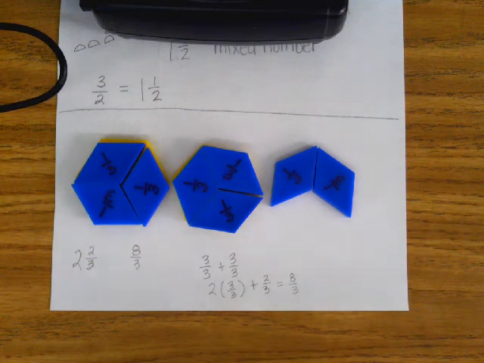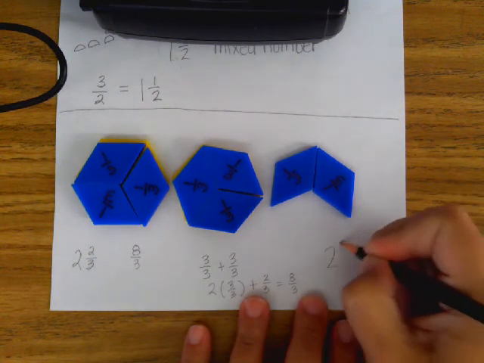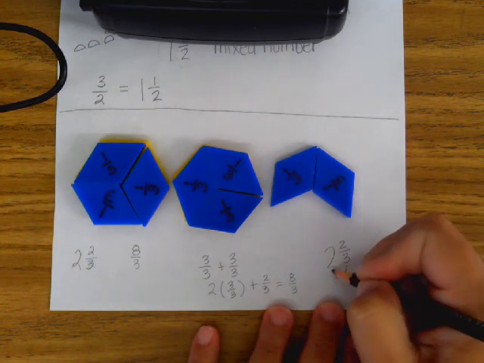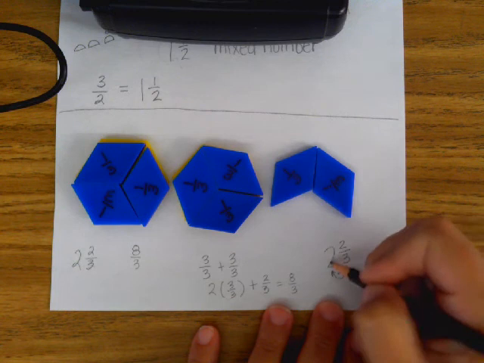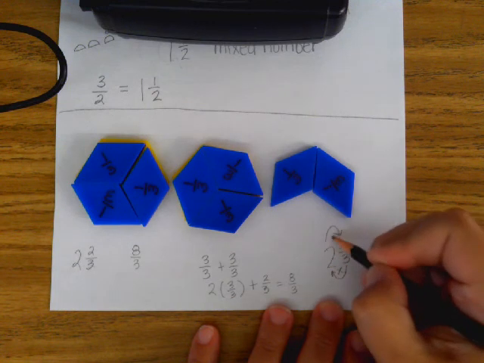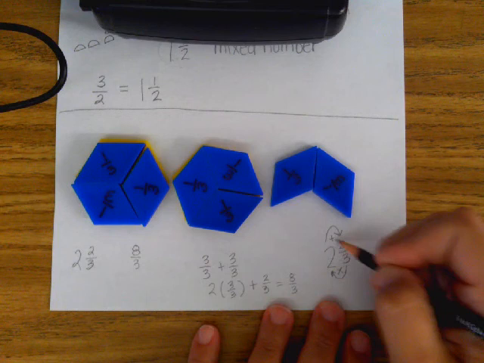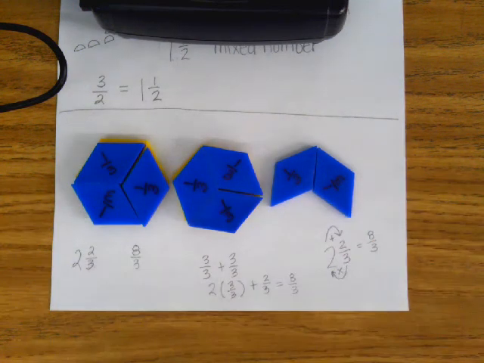I know that a lot of you learned the shortcut way to do this as well. If you multiply your denominator times your whole number, 3 times 2 is 6, and then add in the numerator, 6 plus 2 is 8/3.